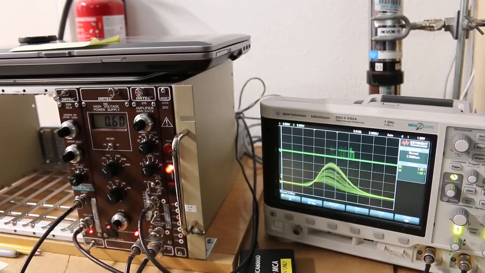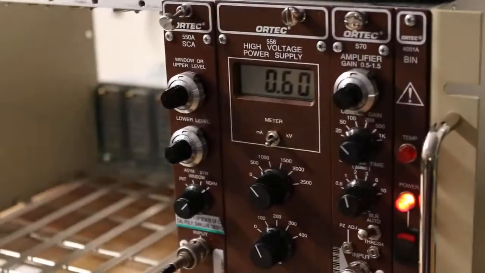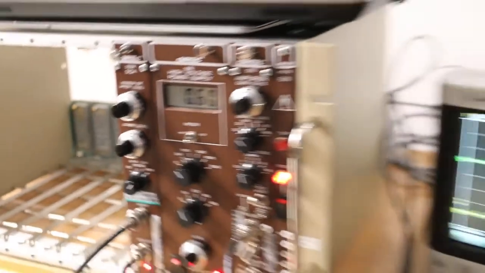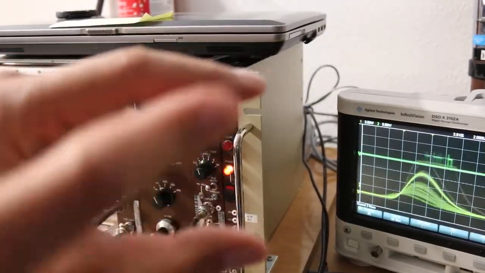Okay, hello students. So we're back to our scintillation setup here, gamma ray scintillation. And in the last couple of videos I introduced you to the new NIM module called the single channel analyzer. What the single channel analyzer does is it allows you to set sort of a voltage window, a lower level and an upper level.